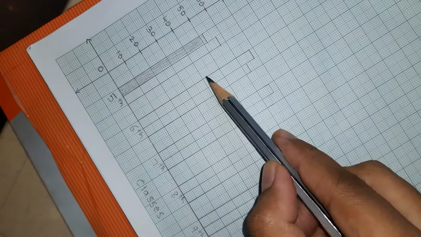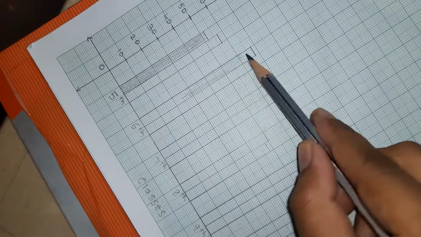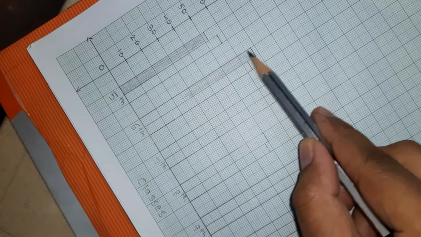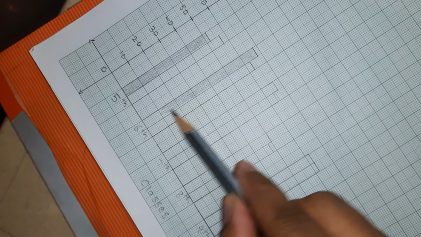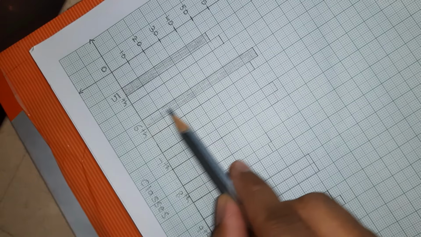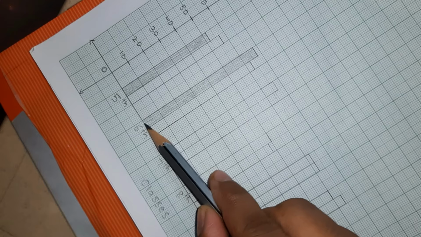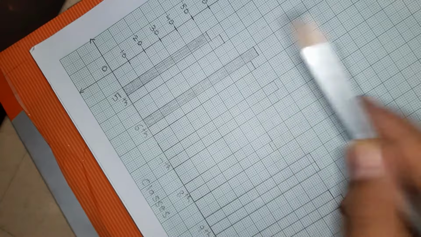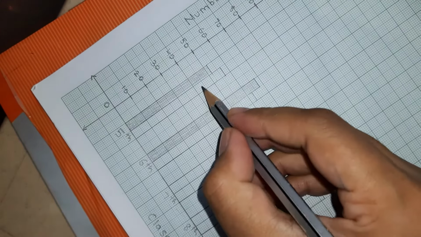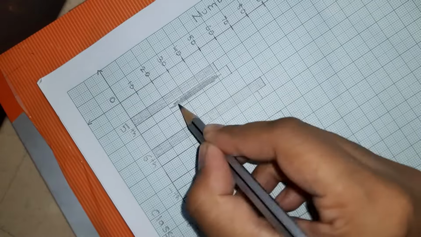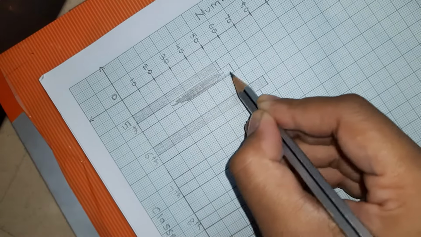So everywhere first bar will be faint in color. So use the pencil in a very faint manner. Shade it with light shading. Understood? So everywhere first bar will be of faint color, and the second bar you can use a dark color.